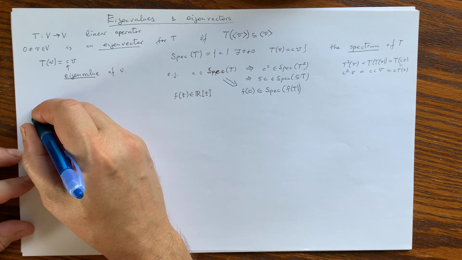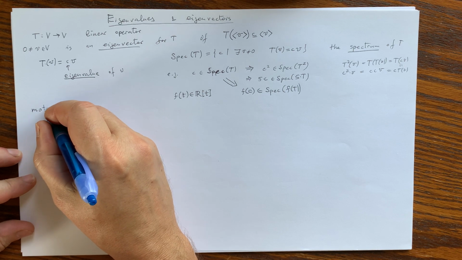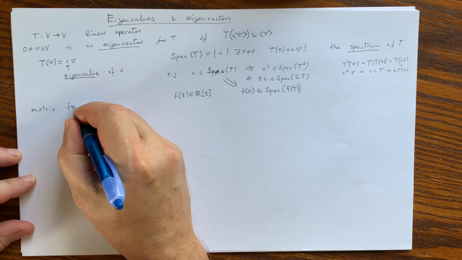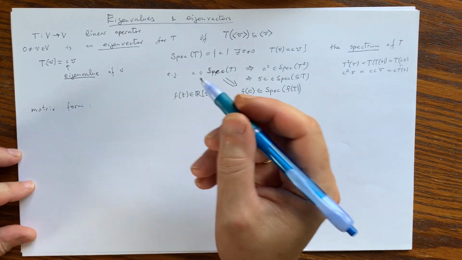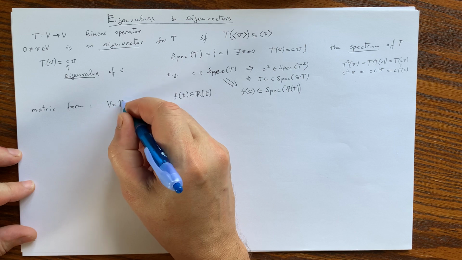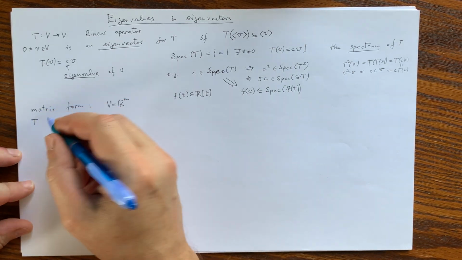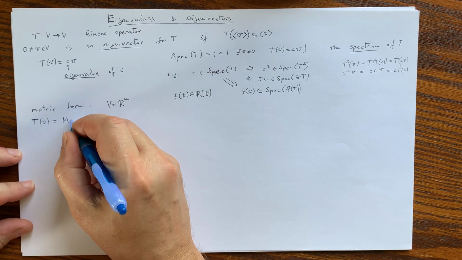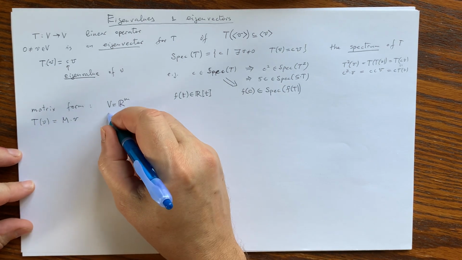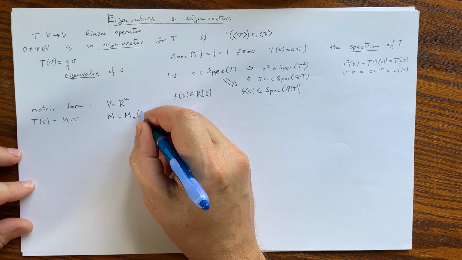Computations are done effectively with operators written in matrix form. That is, we are assuming that our vector space is a coordinate vector space, and then an operator we're looking at is really a multiplication by some matrix M. So this matrix will be of square size n.